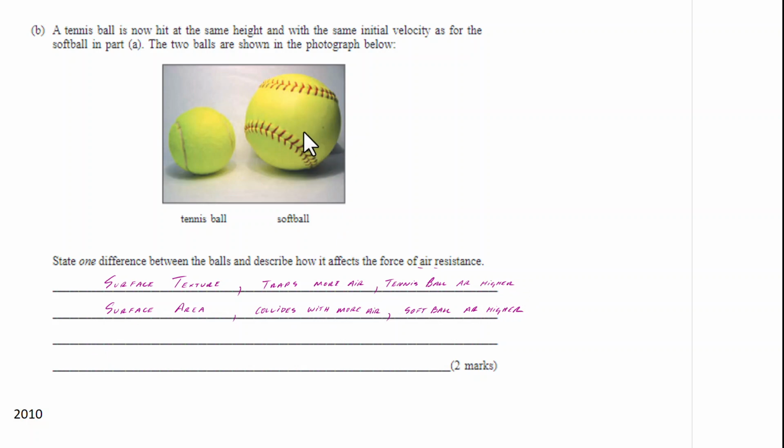The softball is quite smooth, however it is larger, so the surface area has increased. So it's going to collide with more air. Okay, so therefore the softball air resistance will be higher. You'd be marked incorrectly if you chose mass, because mass does not affect air resistance, though it will affect the projectile path, mainly because you're supplying the same force with a heavier object. However, that is a question regarding inertia, so not air resistance.